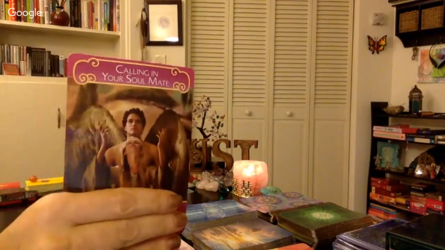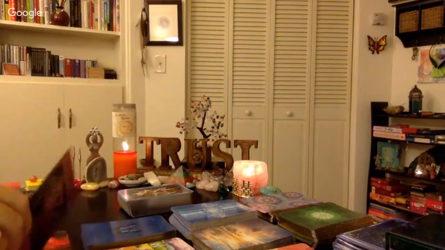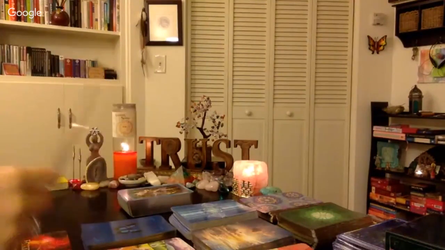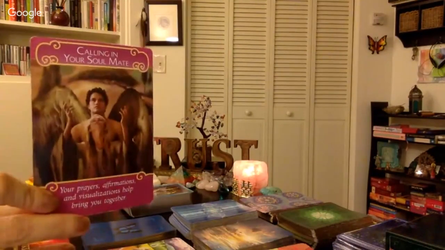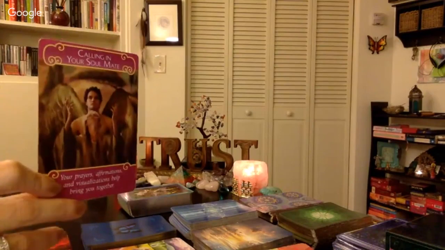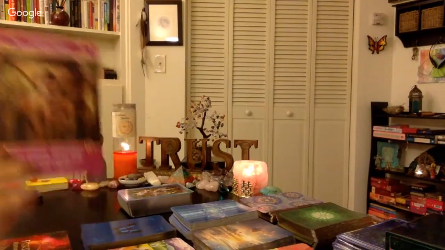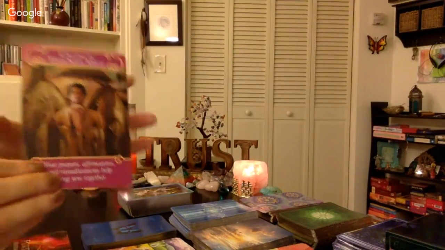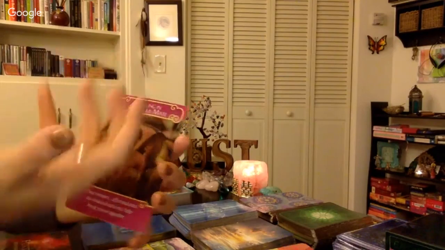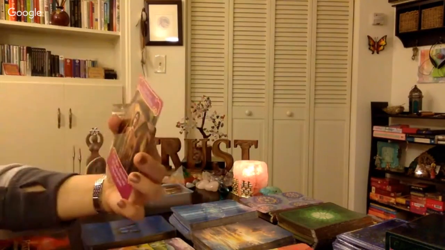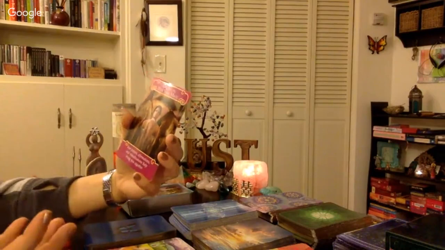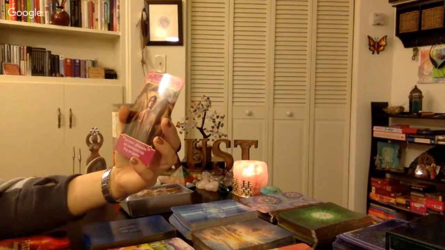Cynthia, you're calling in your soulmate. In this deck, this is the Romance Angels deck. When I'm doing a twin flame reading, there is no twin flame card, so this is a twin flame card. So this is saying you're calling in your twin flame. Your meeting with him needs to be very loving. See how this angel has her arms up and she's with this divine masculine. So what this is saying is you want to go into it very centered and stable.